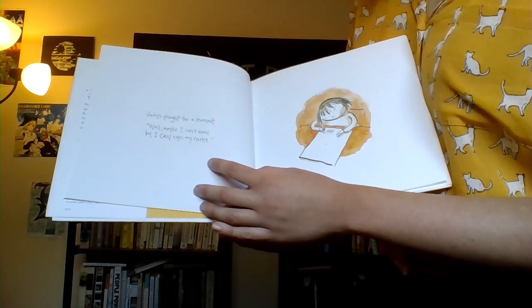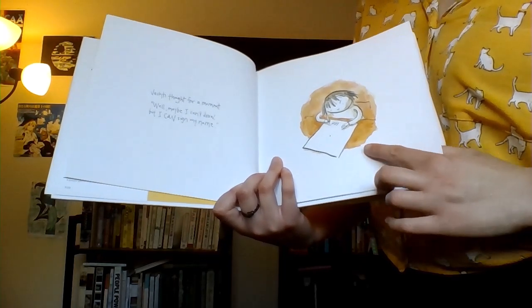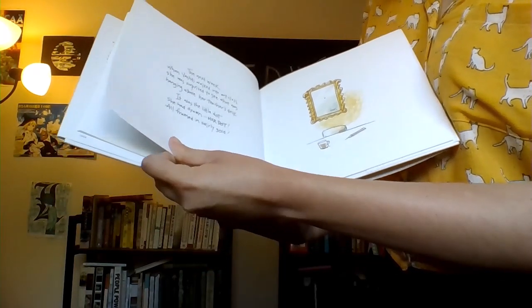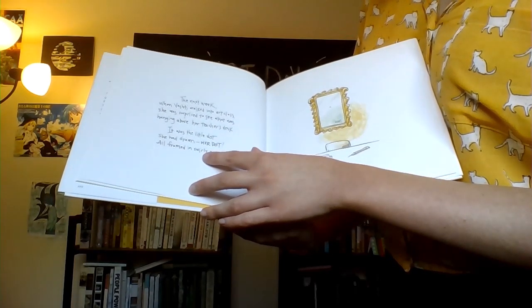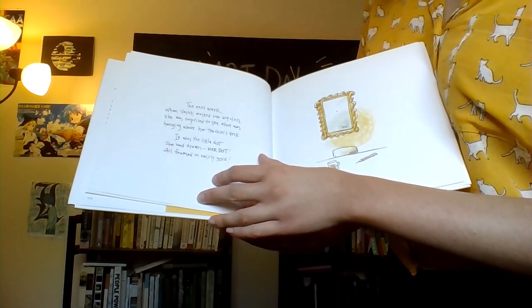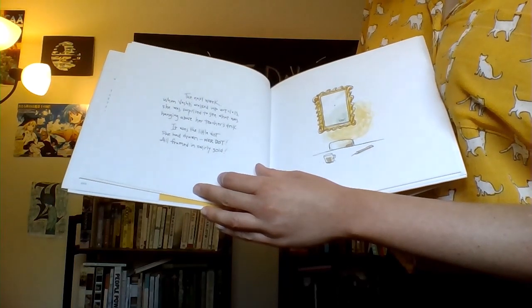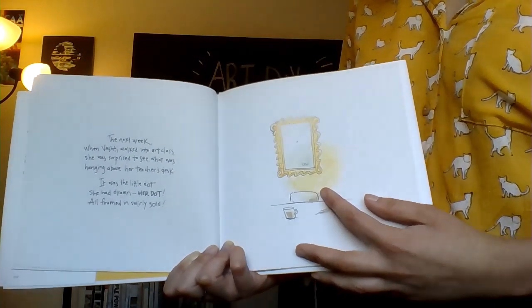"Well, maybe I can't draw, but I can sign my name." The next week, when Vashti walked into art class, she was surprised to see what was hanging above her teacher's desk. It was the little dot she had drawn. Her dot, all framed in swirly gold.